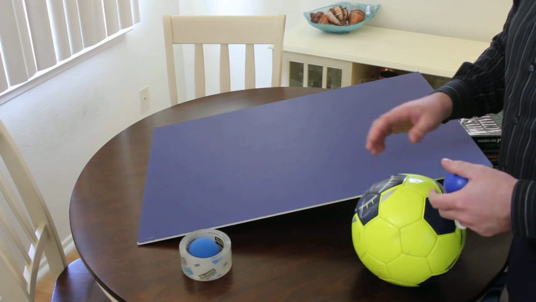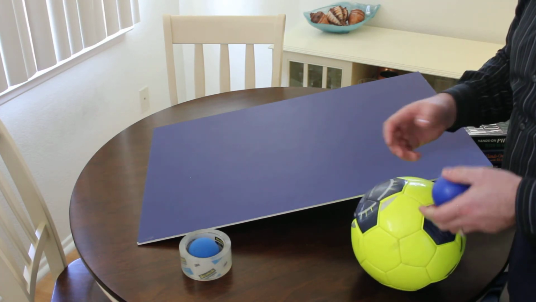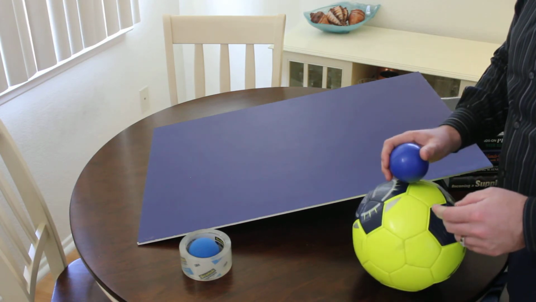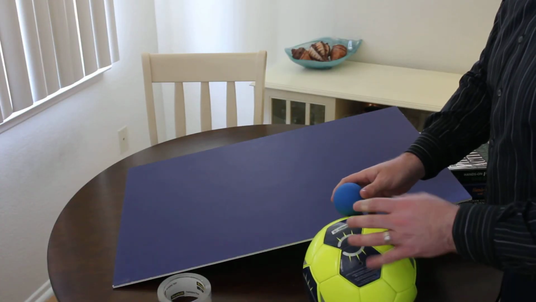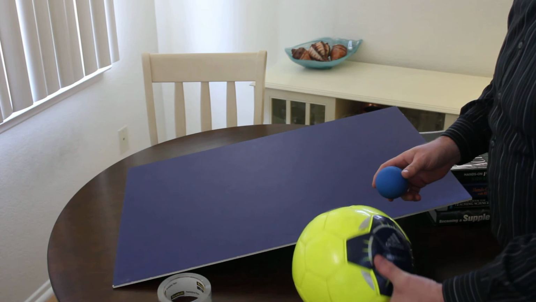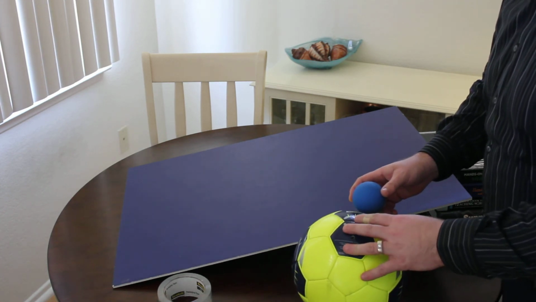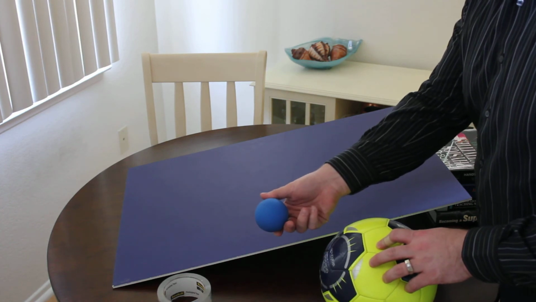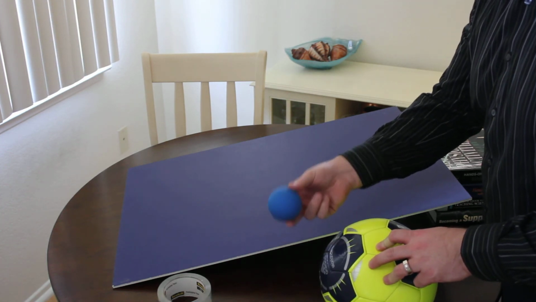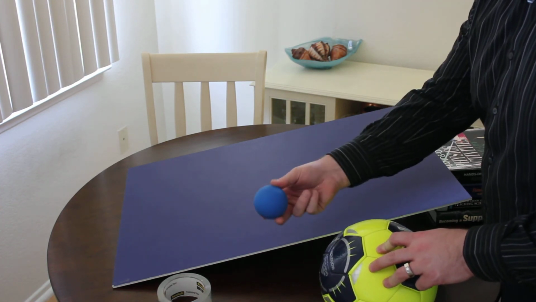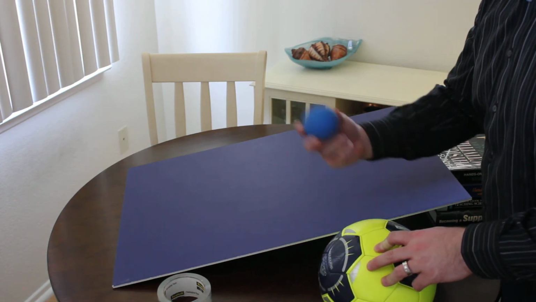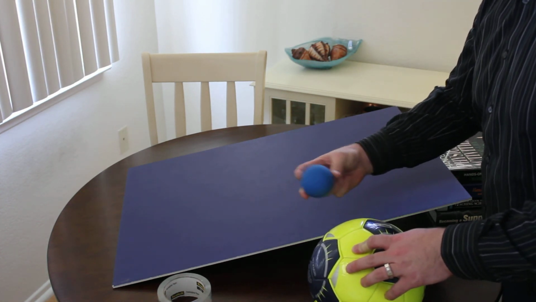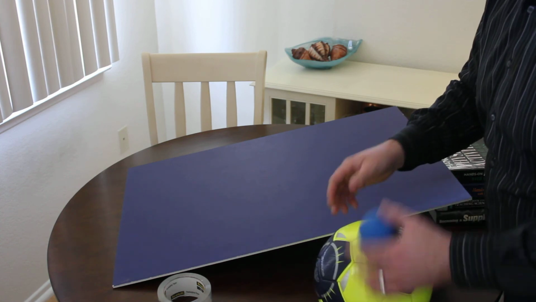So you have your angular momentum equation, and it's L is equal to I omega. If you have a hollow sphere with a moment of inertia of 2/3 mr squared, and a solid sphere with a moment of inertia of 2/5 mr squared, since the solid sphere's moment of inertia is less, that means its rotational velocity is going to be greater.